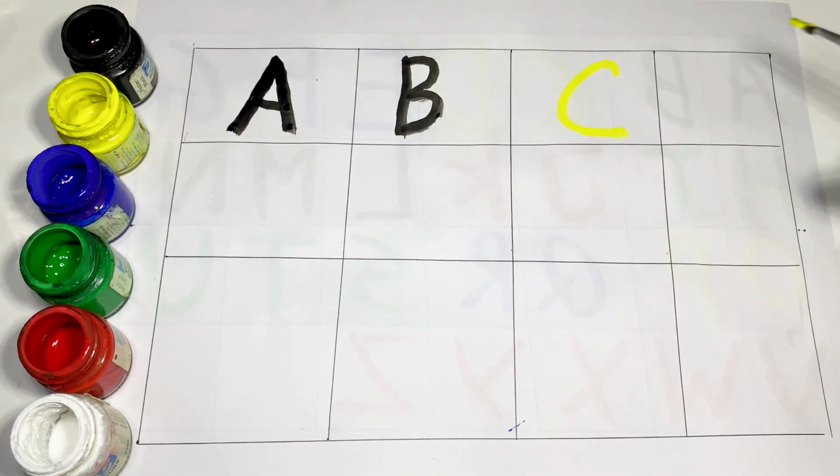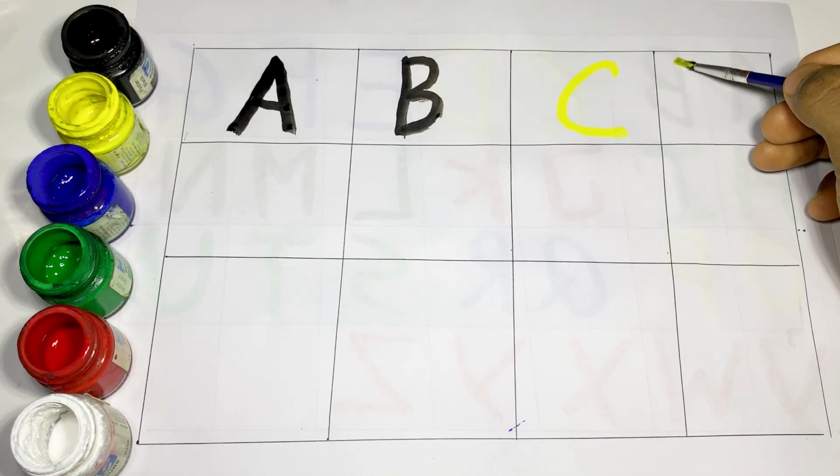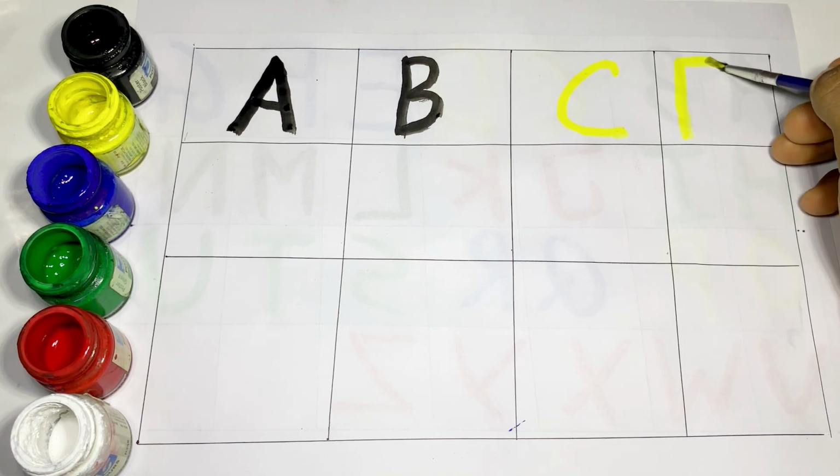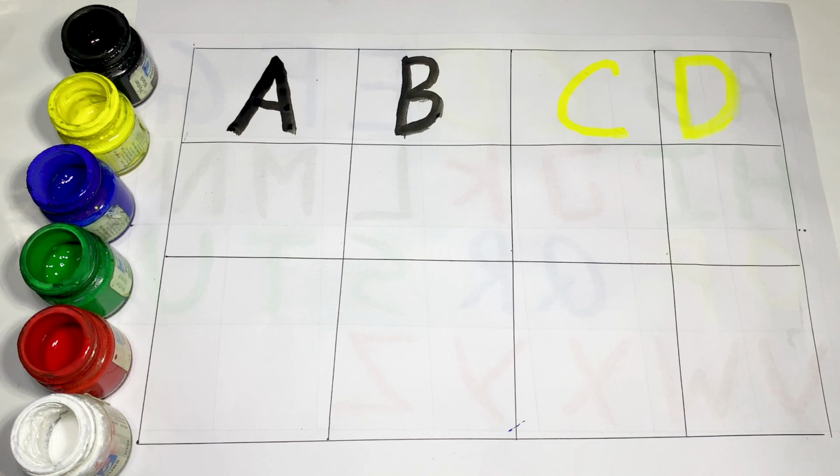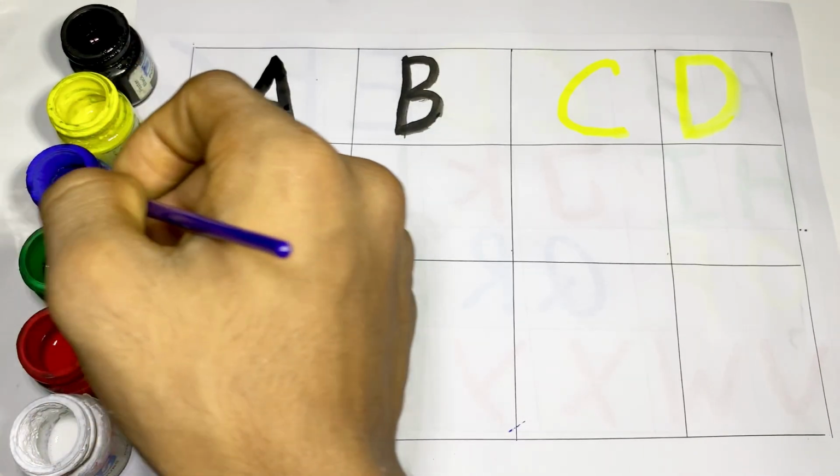The alphabet C. D. D for dog, D for doll. Kids, now I draw E. E for egg, E for elephant, and here is blue color.